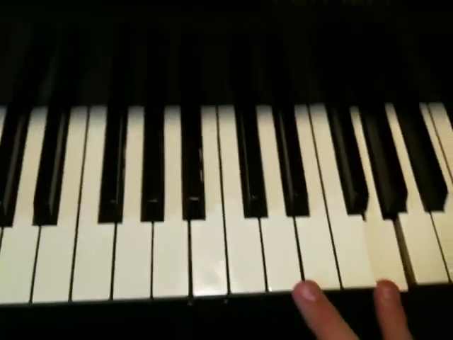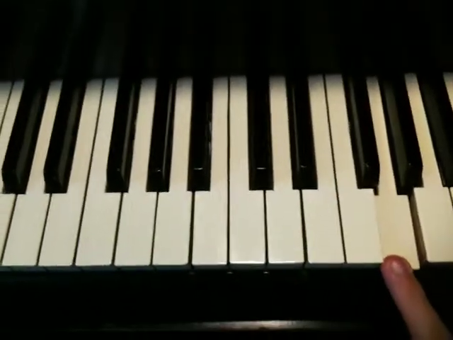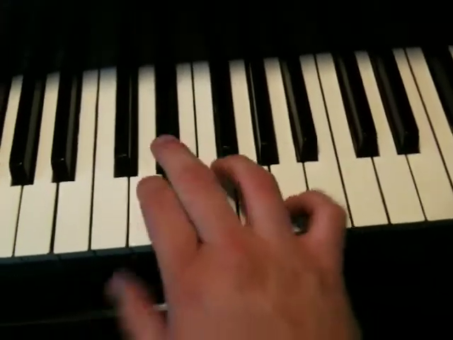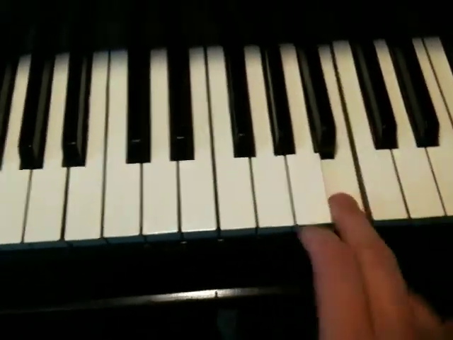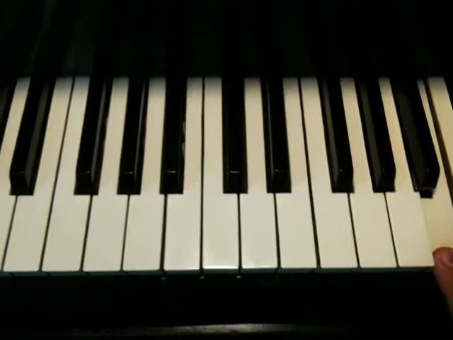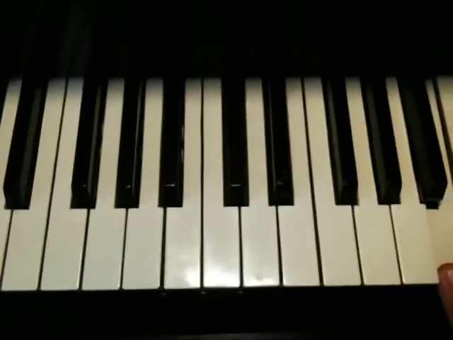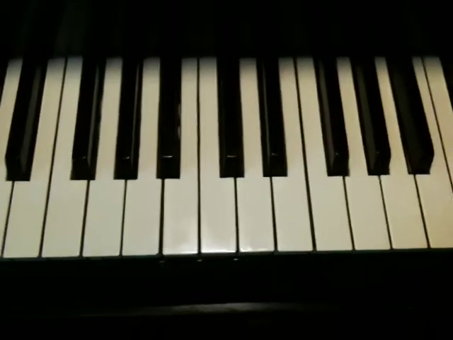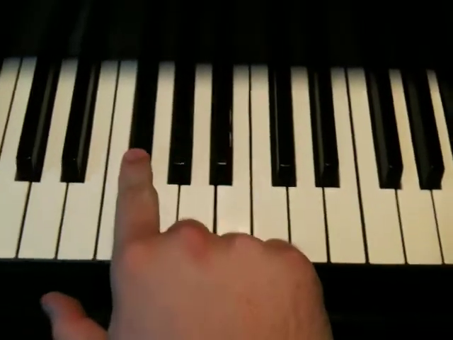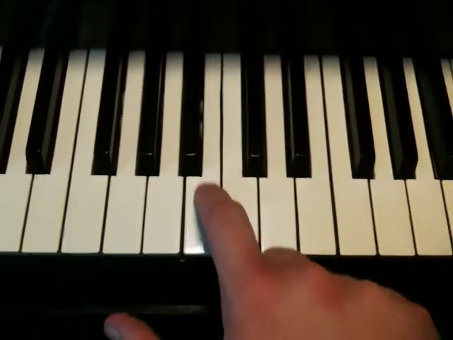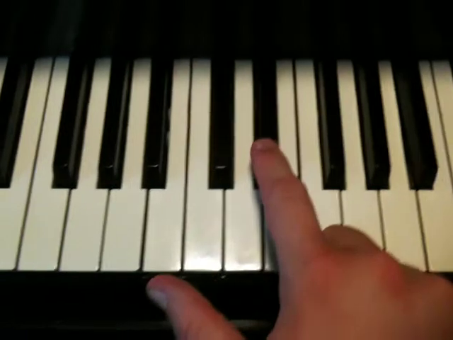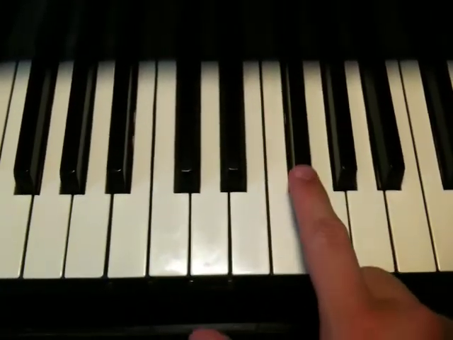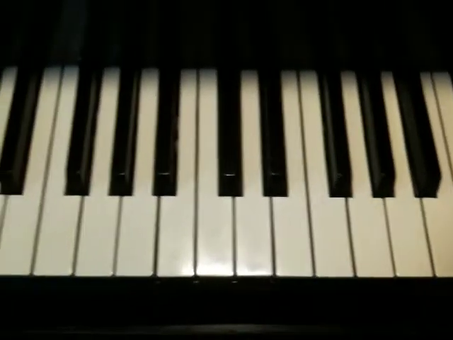So that's the pattern for every major scale. And there are 12 major scales because there are 12 distinct notes. Right? Every one of those notes has a major scale attached to it. And you can now, using that pattern, figure out any scale you want to. Start on a black key. Note, whole, whole, half, whole, whole, whole, half. It's that simple.